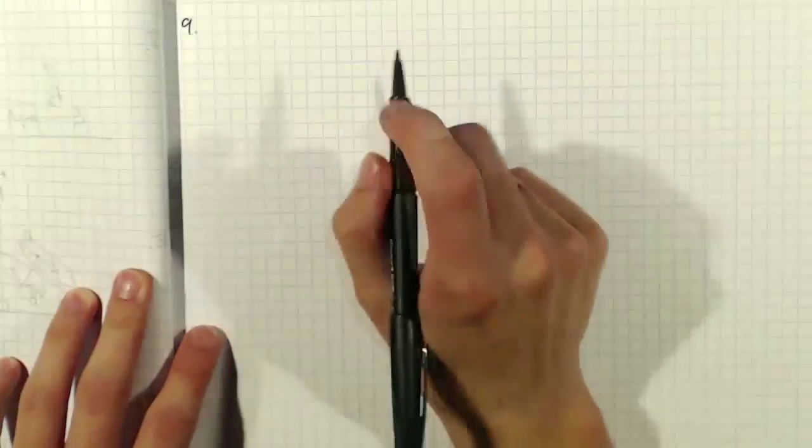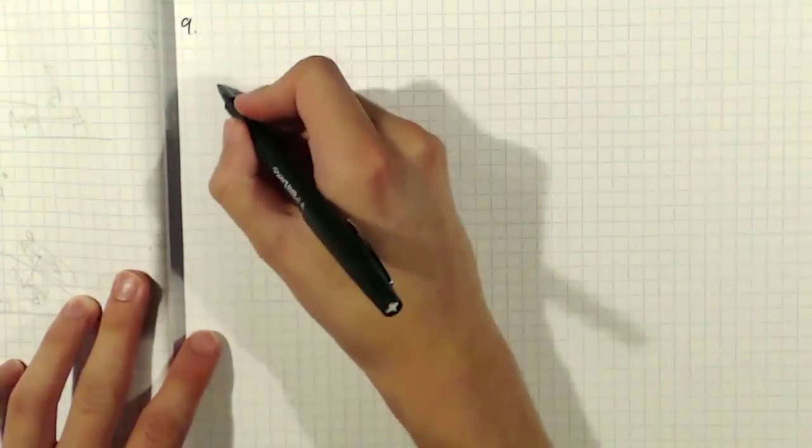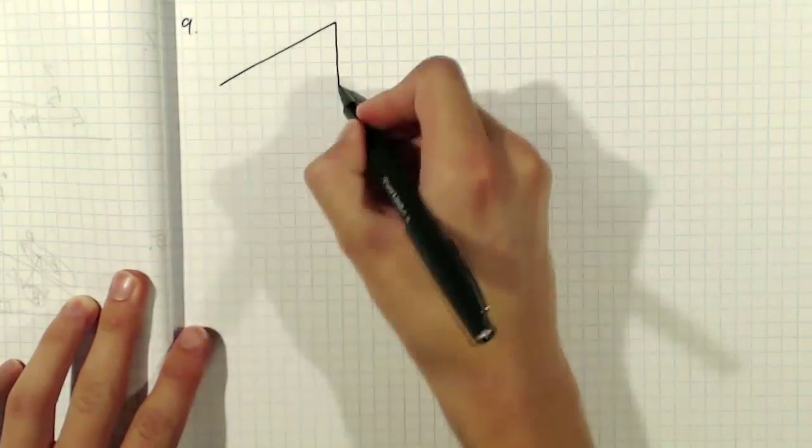Question 9 says, a block rests on an inclined plane as shown in the diagram below. As angle theta is increased, the component of the block's weight parallel to the plane decreases, increases, or remains the same. So we looked at this a bit in question 6. So I'm going to draw you a few examples real quick.